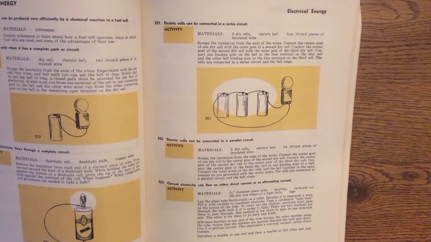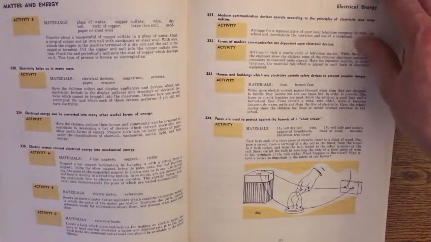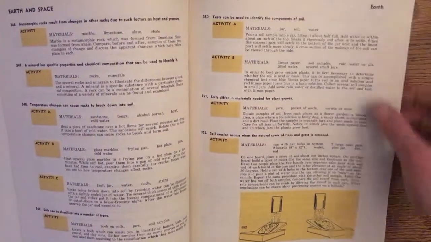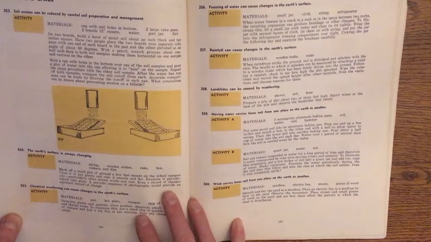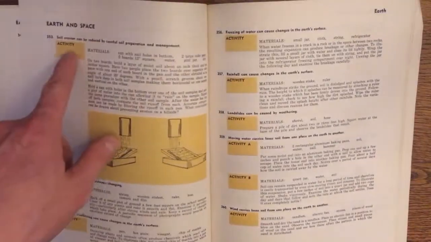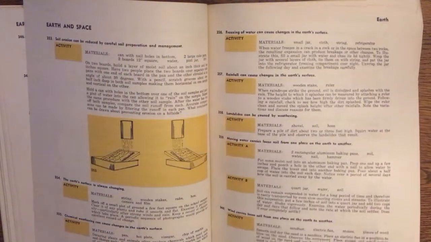Electric cells can be connected in a series circuit. Soil erosion can be reduced by careful soil preparation and management.